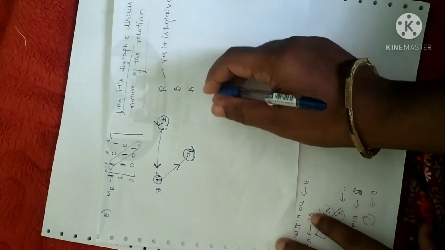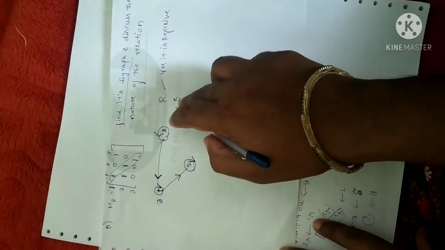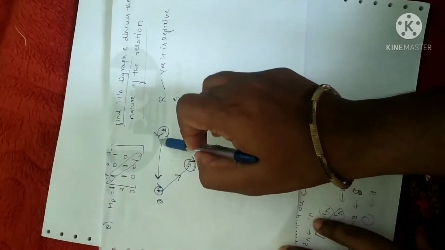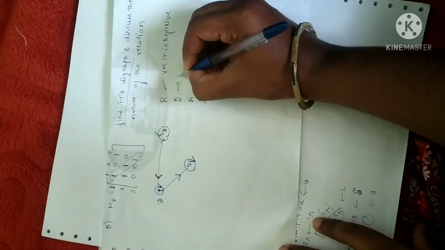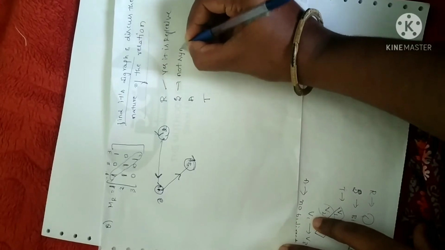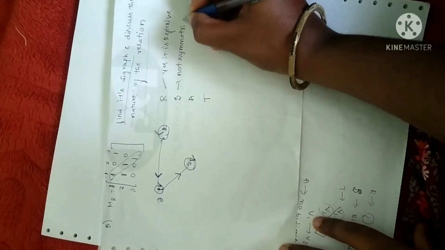Fine. Next, coming to the concept of symmetric. So when do we say it? When we have all bidirectional edges. Do we have any one of the bidirectional edges? We don't have, right? So it is not symmetric because there is no bidirectional edge.